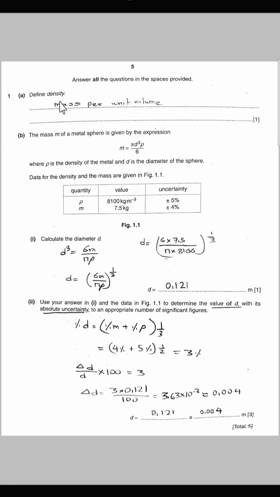This video will discuss Physics Paper 2 AS Level Structured Question, 2016 October/November, 9702 variant 21. Define density. Density is the mass per unit volume.